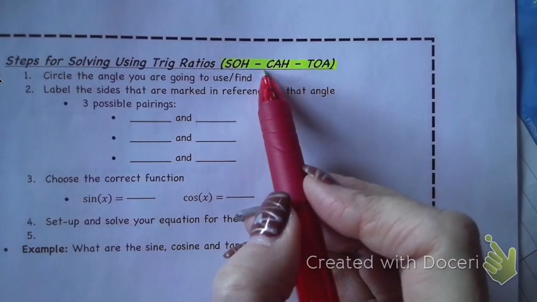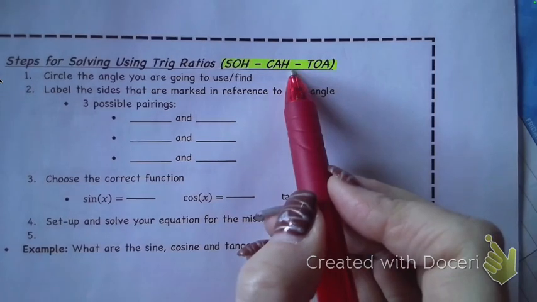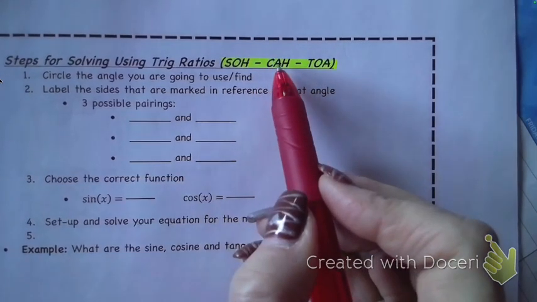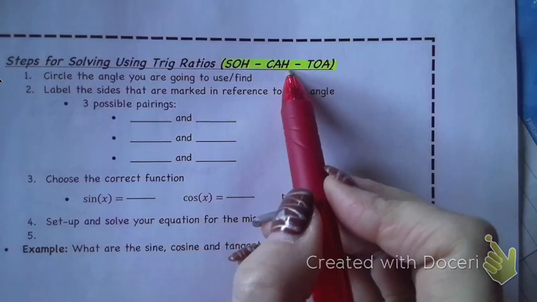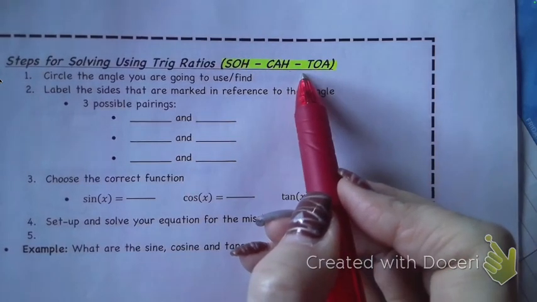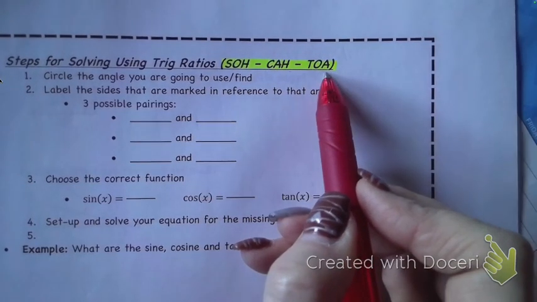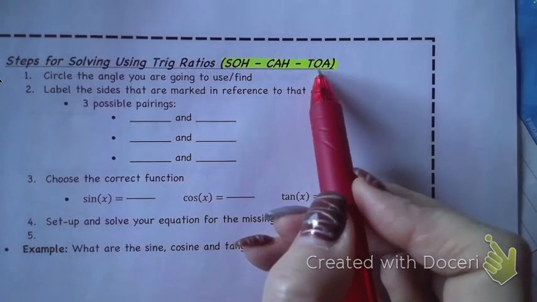What does C stand for? Cosine. What's A stand for? Adjacent. And H stands for? Hypotenuse. Cosine is adjacent over hypotenuse. TOA. What's T stand for? Tangent. What's O? Opposite. And A? Adjacent. So tangent is opposite over adjacent.